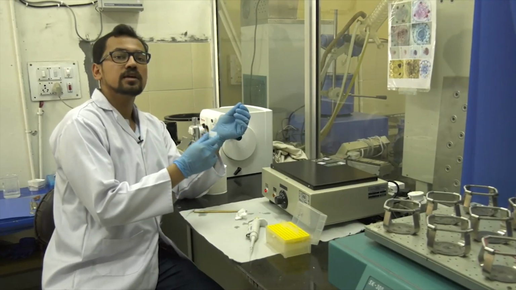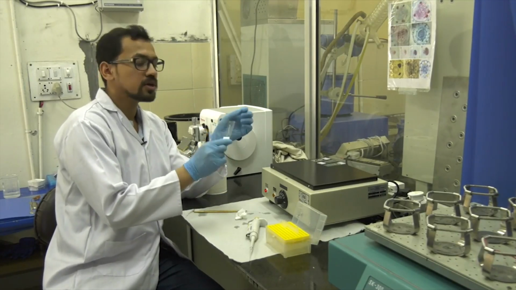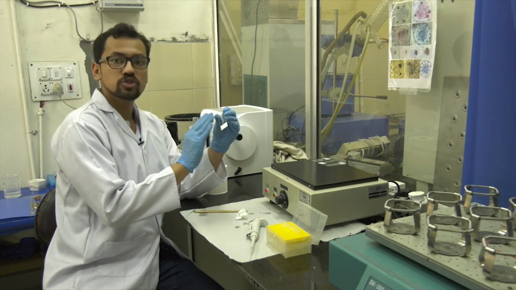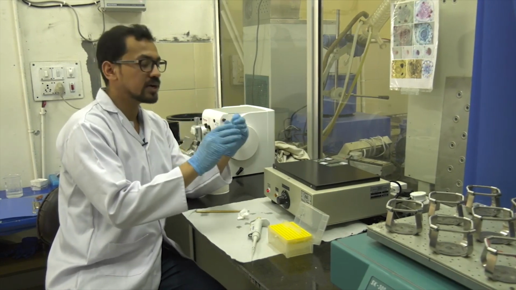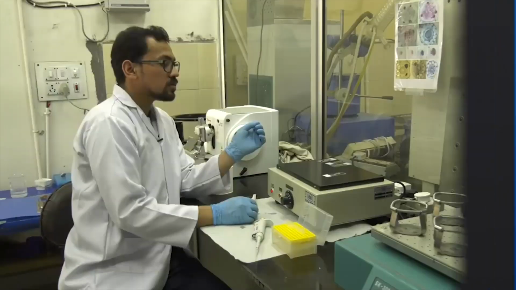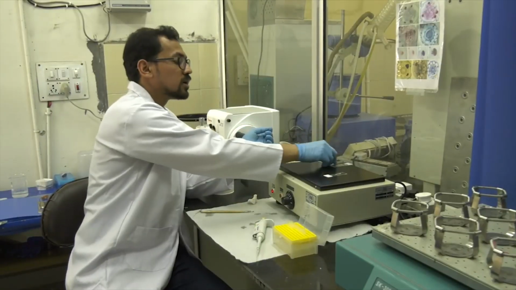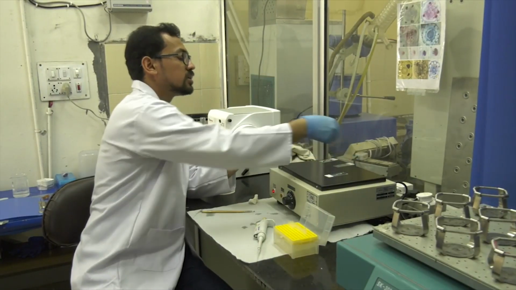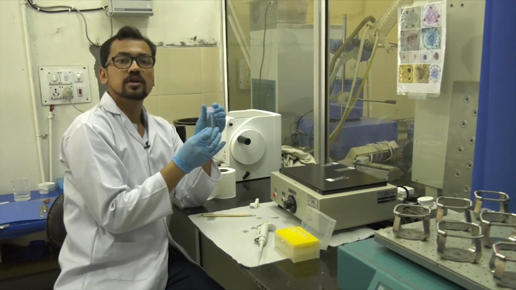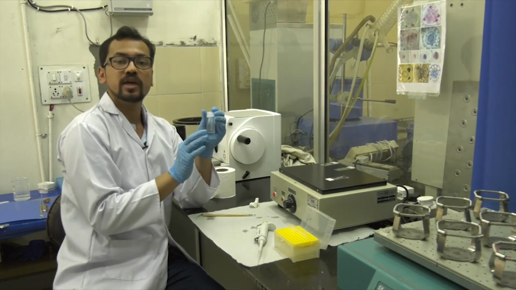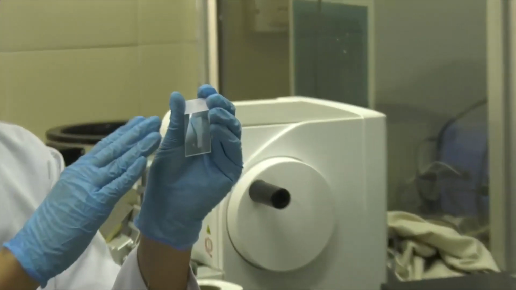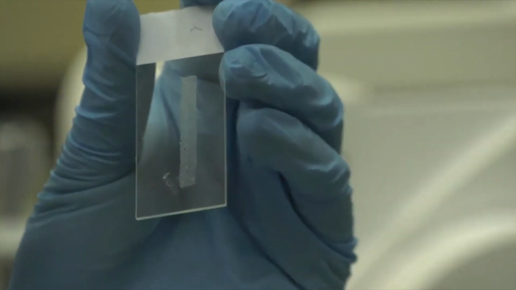Now this slide is kept overnight on the hot plate so that the tissue sticks to the slide completely. The next day you will have the tissue completely stuck to the slide, as you can see over here, and now this slide is ready to go for the process of in situ hybridization.